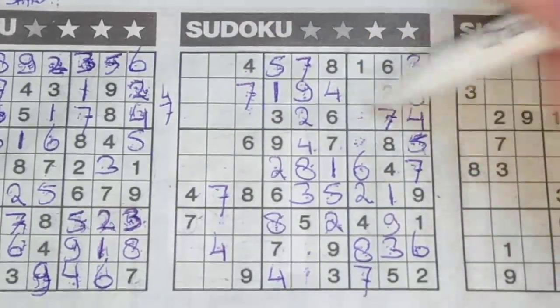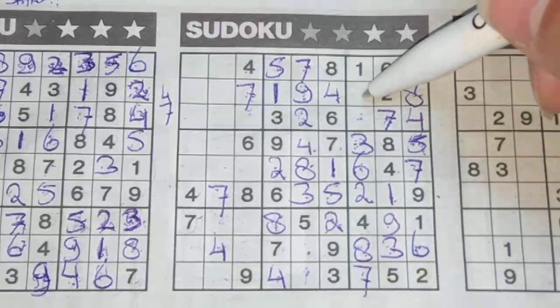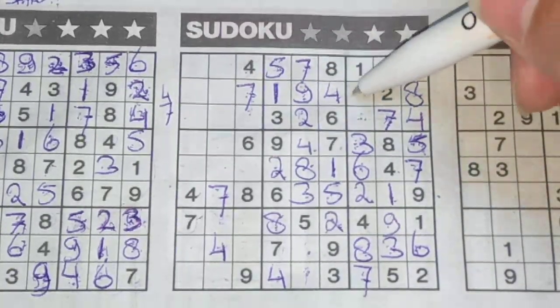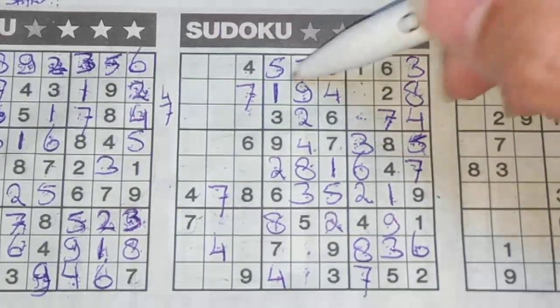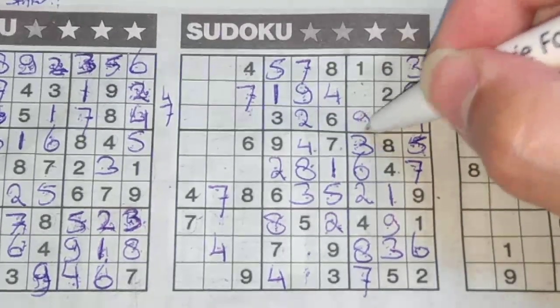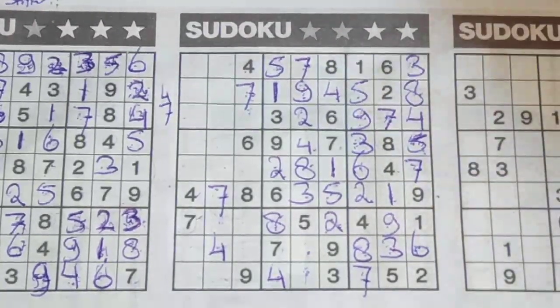1 number left in this big square for the number 3. 2 numbers left in this big square for the numbers 9 and 5. We have a 9 here, no 9 there. 9 should be here, and the 5 goes there.